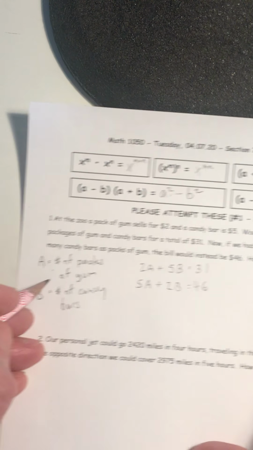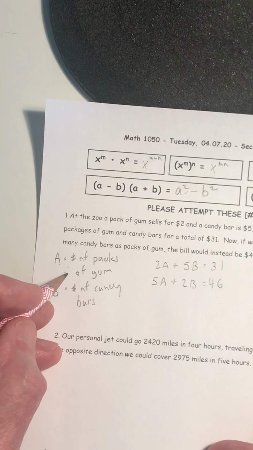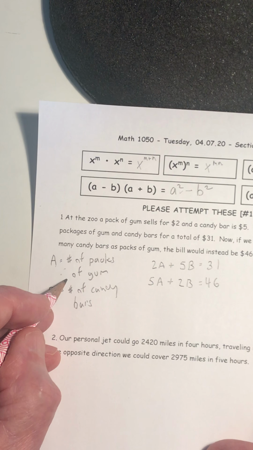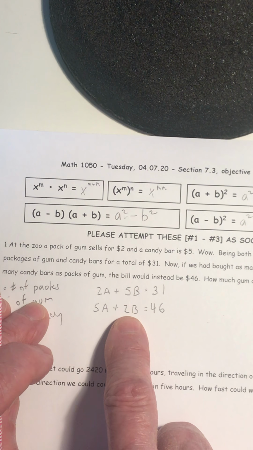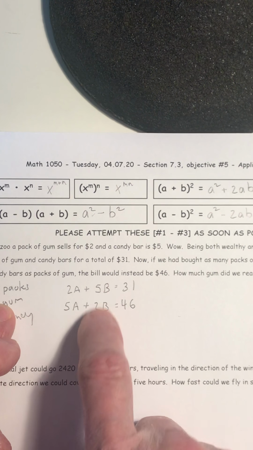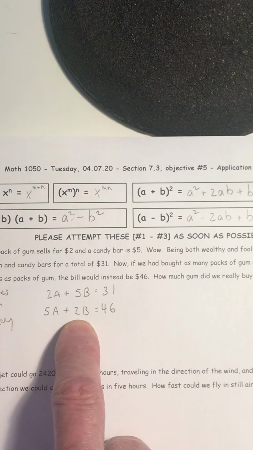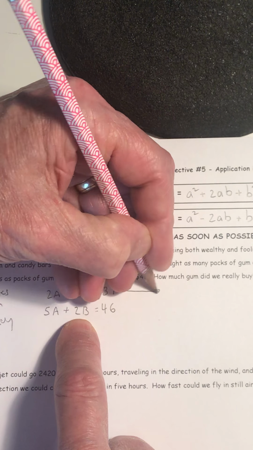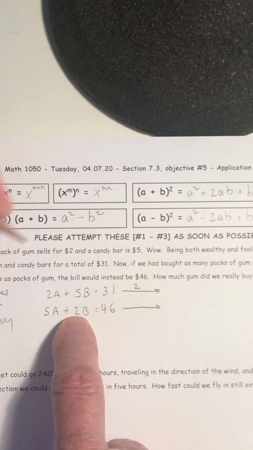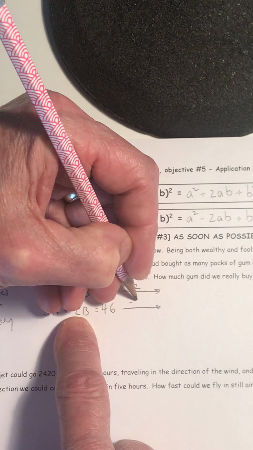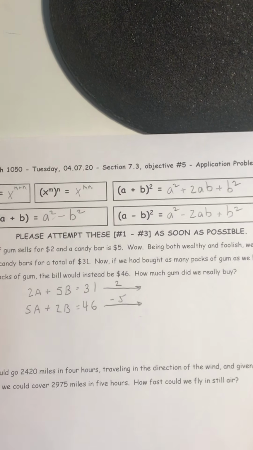So we really want to know what A is first. We can find B, that's fine, but we really need to answer the question to know the number of packs of gum, the value of A. So that means it makes more sense to work on eliminating the B column. So let's get a 10 and a negative 10 going in the B column. To get a 10 here, I'm going to multiply by 2. To get a negative 10 here, I'm going to multiply by negative 5. I might even use a calculator today.